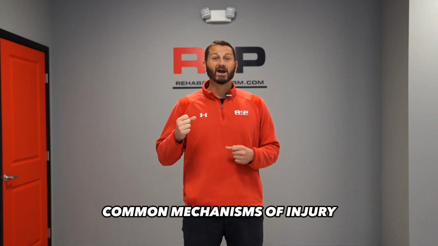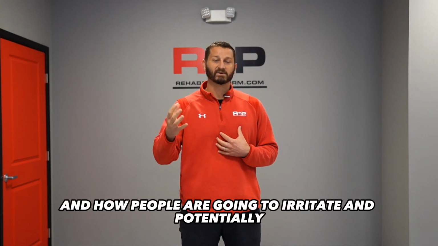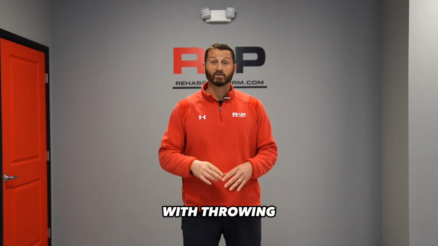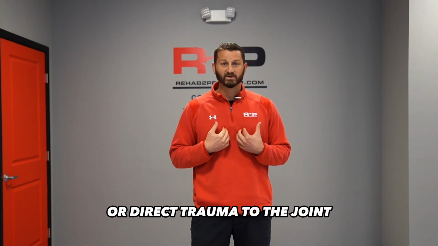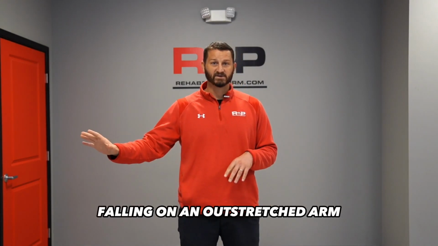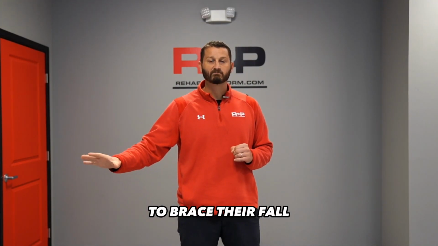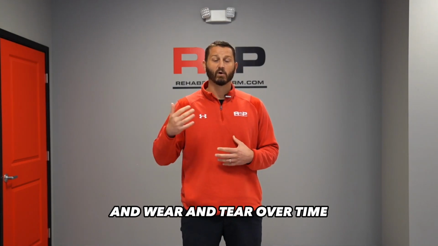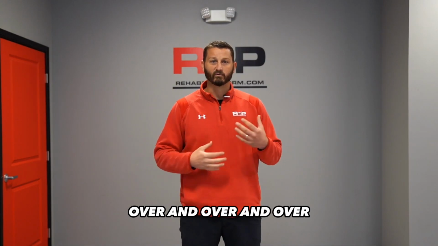Knowing this, common mechanisms of injury and how people are going to irritate and potentially injure that rotator cuff are often associated with throwing or overhead motions, contact, impact, or direct trauma to the joint, falling on an outstretched arm when an individual tries to put their hand down to brace their fall, or it can just come from repetitive stress and wear and tear over time from doing the same types of motions over and over and over.